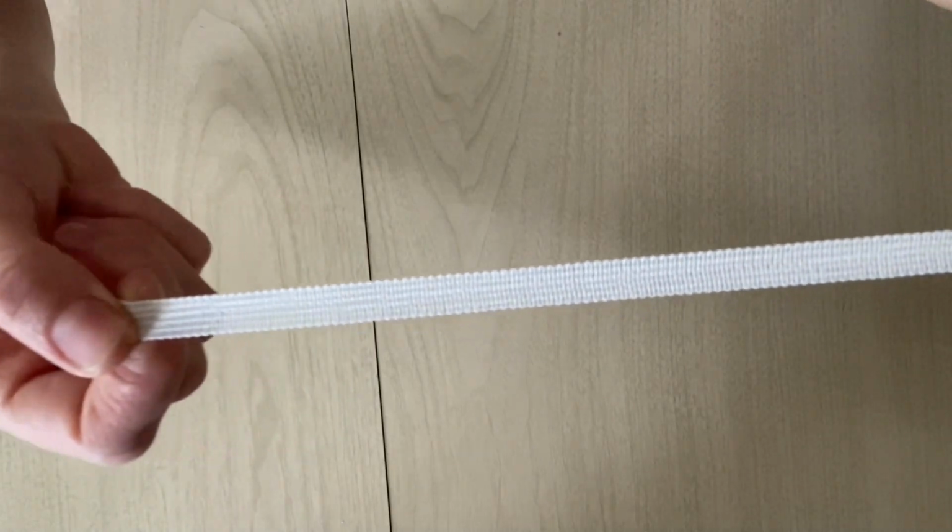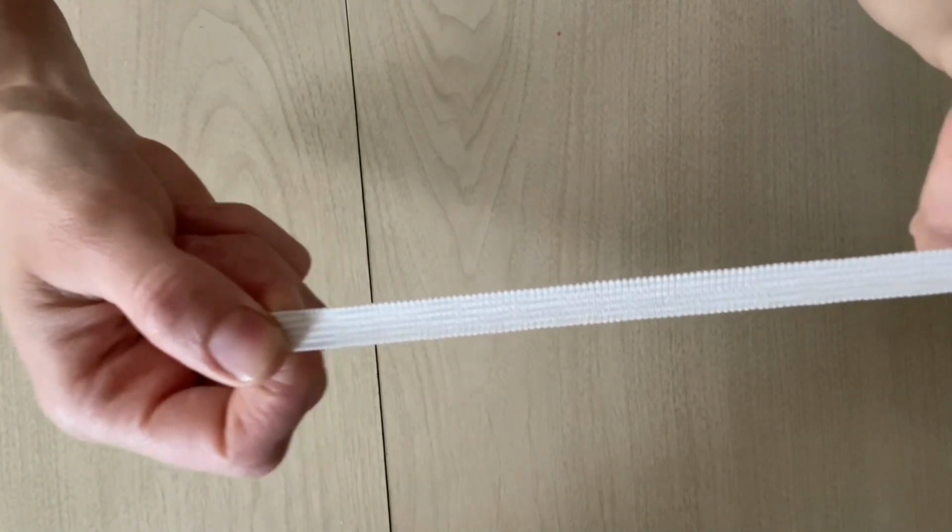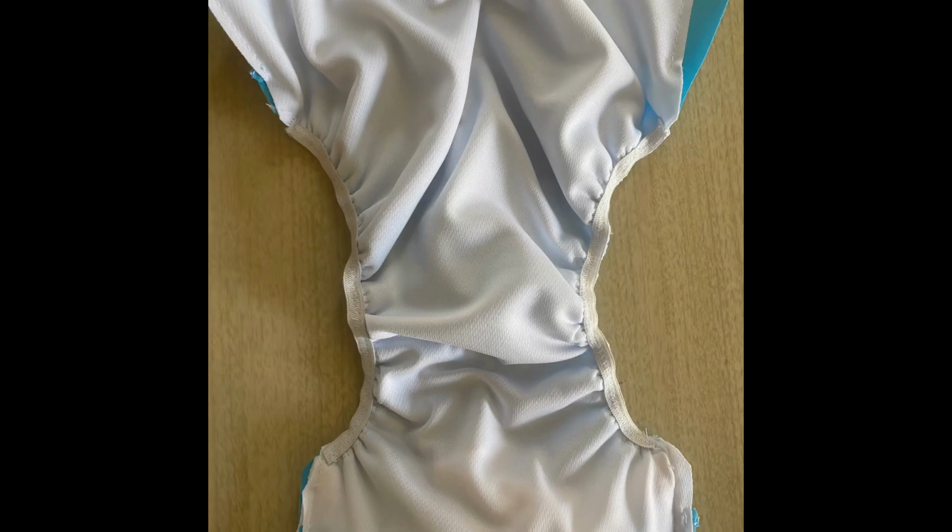Knit elastic, on the other hand, you can identify by, if you stretch it, you'll just see all these little squares appear. This elastic works best when it's stitched down. So you'll find this elastic is often used on leg openings. In some cases for waistbands, like if the waistband is stitched, it holds its shape really well when it's stitched, unlike the braided elastic, which kind of gets a little stretched out when you stitch it down.